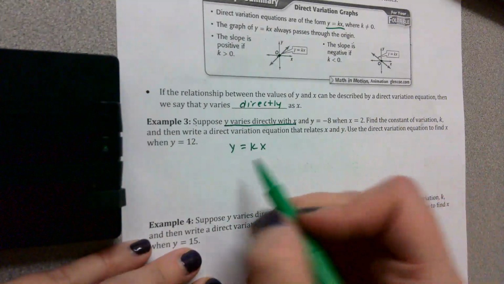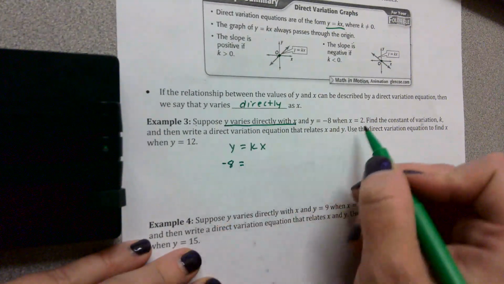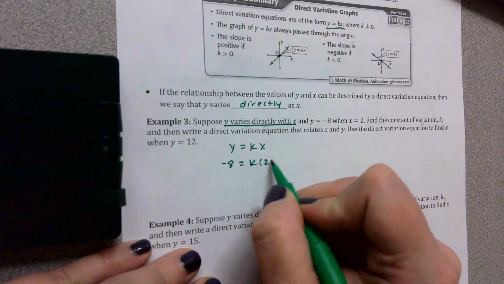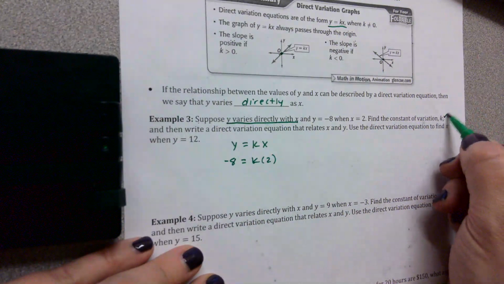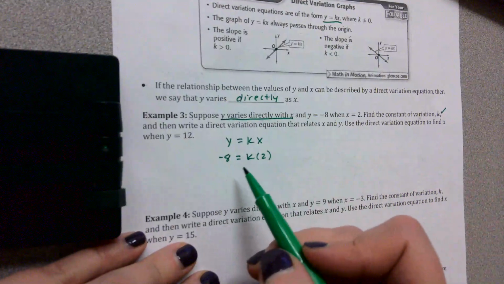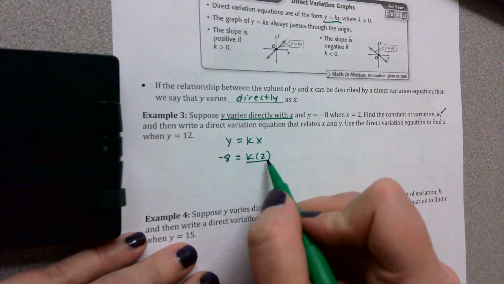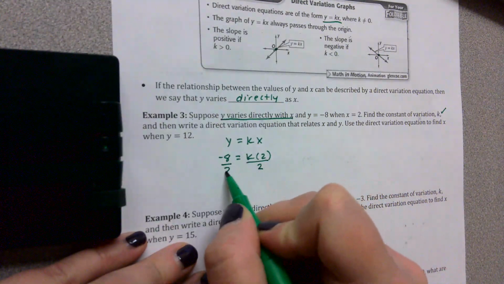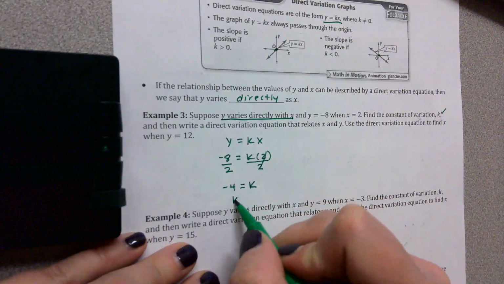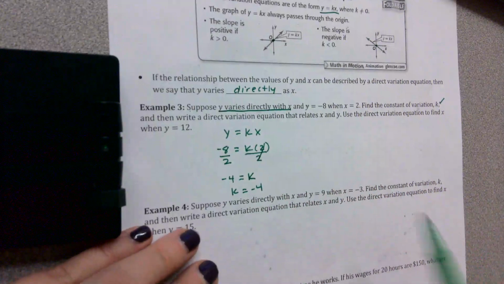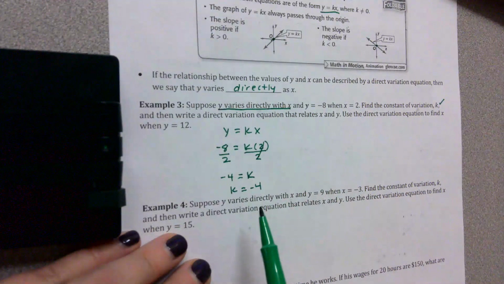It says y is -8 when x is 2. Find the constant of variation k. So we need to find that constant of variation. To do that, we need to get k by itself. We did. K is -4. So that constant, our rate of change every time, is -4.